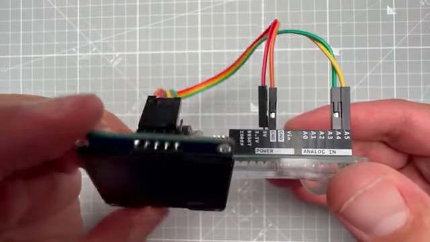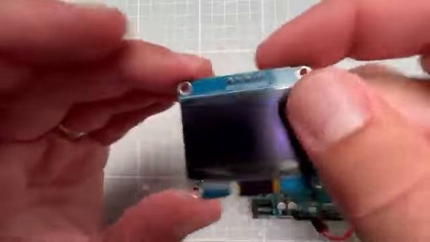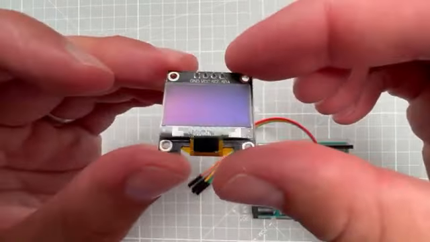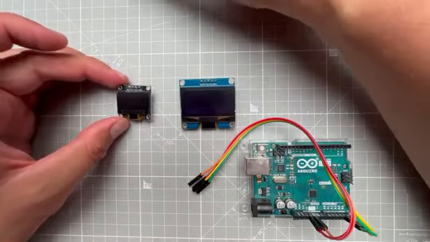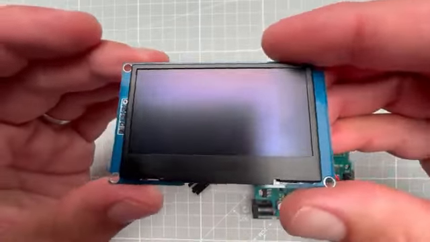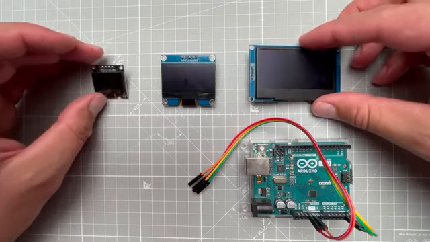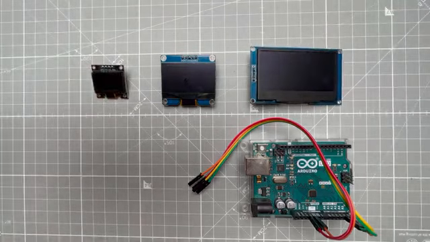Now I have this display which is sized 1.5 inch, that's my favorite one, but if you want you can also get a display that is slightly smaller. This one is 0.9 inch, or a display that is much bigger. This one is around 2.5 inches. They should all work because they have the same chip, same resolution and same connection, it's just that the physical size is different.